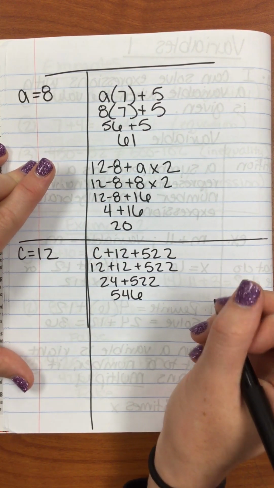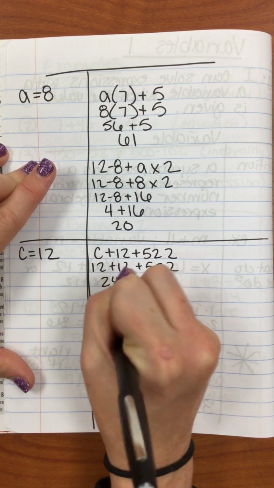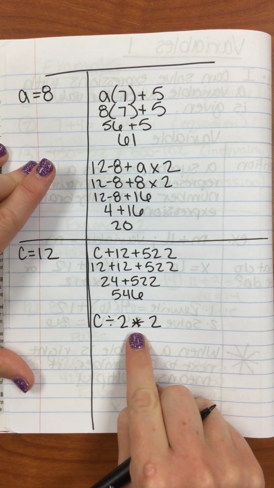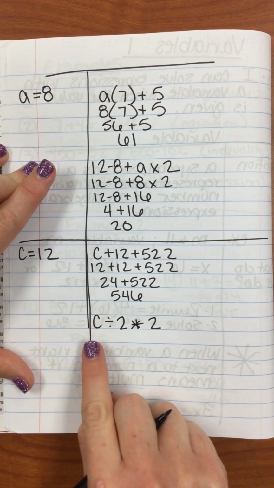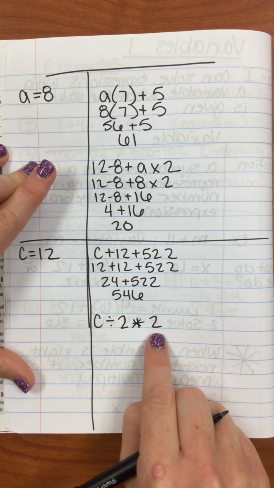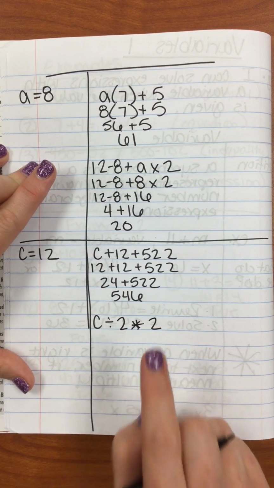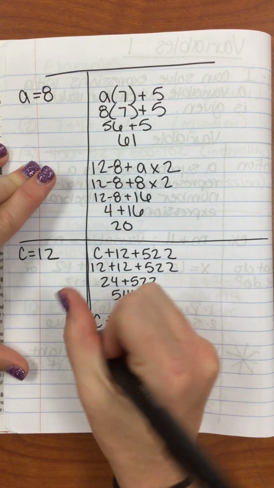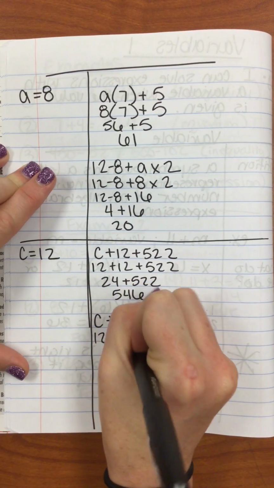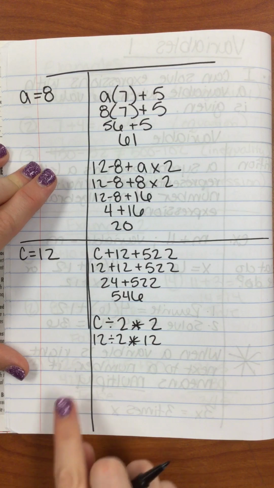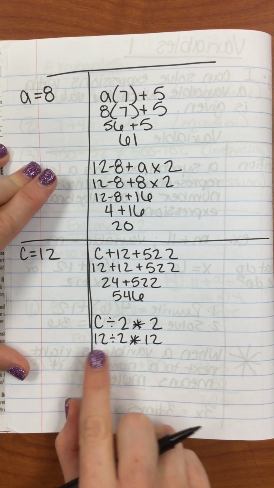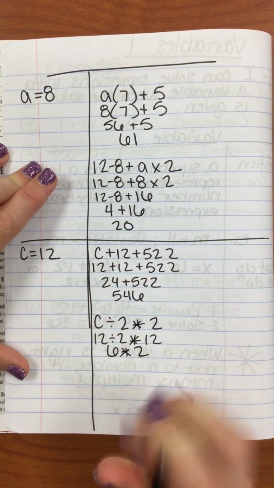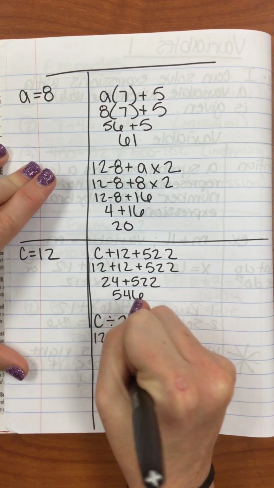All right, let's try another one. We have C divided by 2 times 2. This is another symbol for multiplying. Try this one on your own. Come back to see if you got it correct. So we should have rewritten the problem first, putting in our value for C, 12 divided by 2 times 2. In this case, we would divide before we multiply because it comes first. 12 divided by 2 is 6 times 2. 6 times 2 is 12.